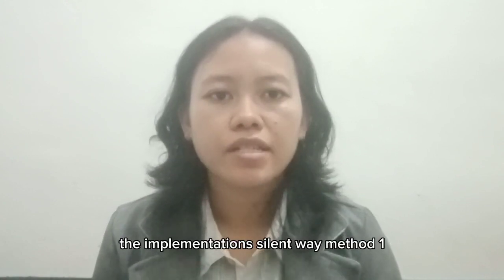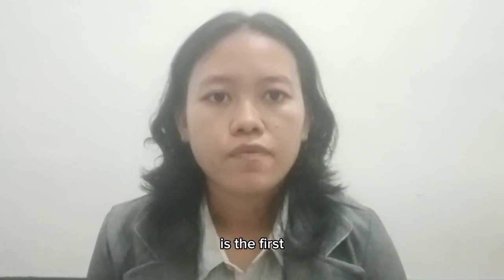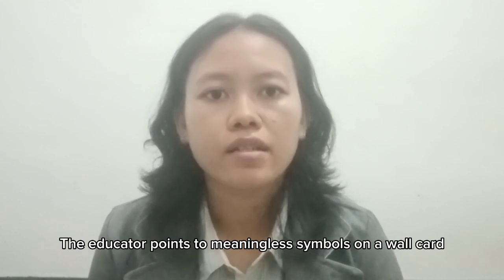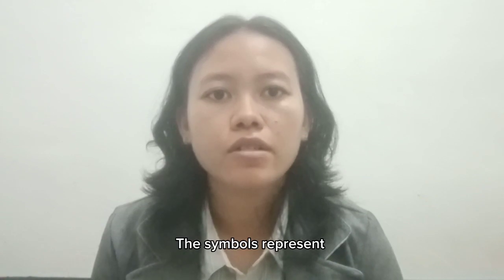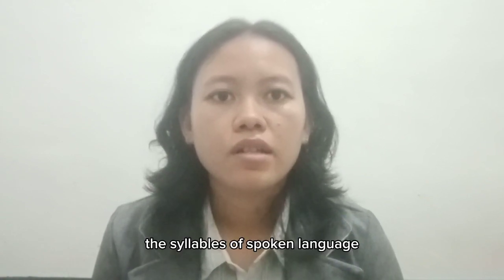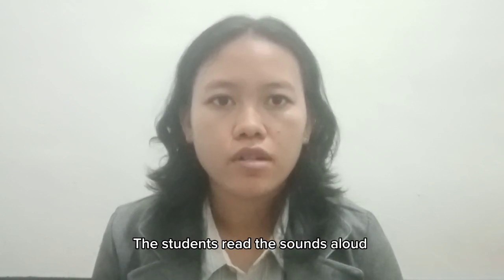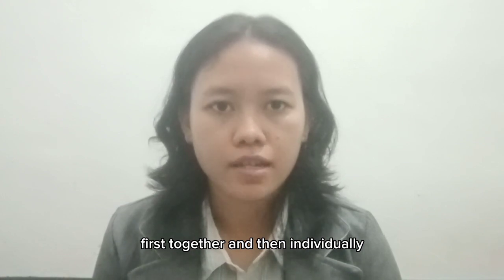The implementation silent way method. 1 is the first. The educator points to meaningless symbols on a wall card, and the symbols represent the labels of spoken language. The student read the sound aloud, first together and then individually.